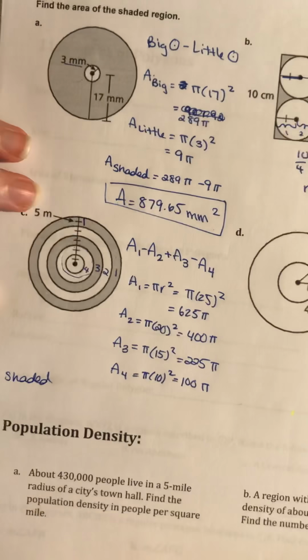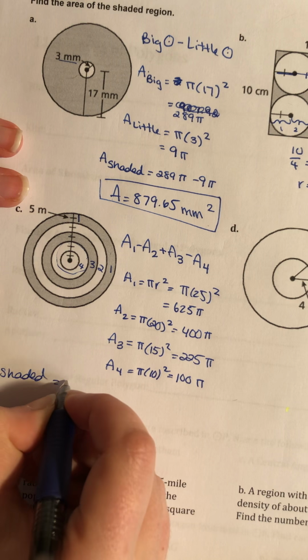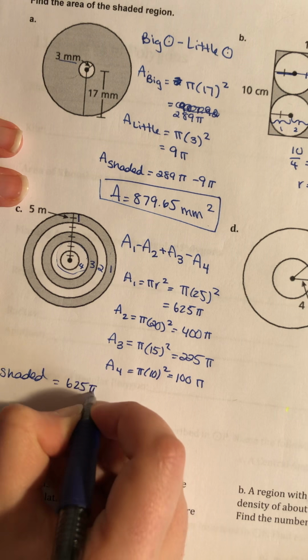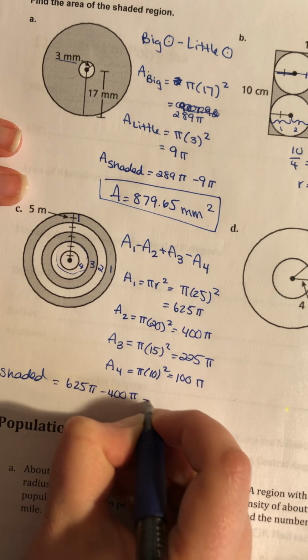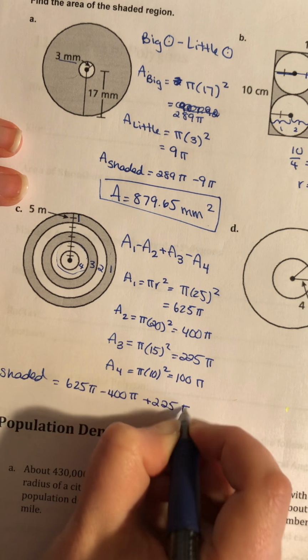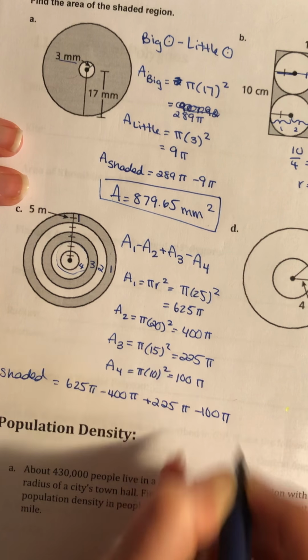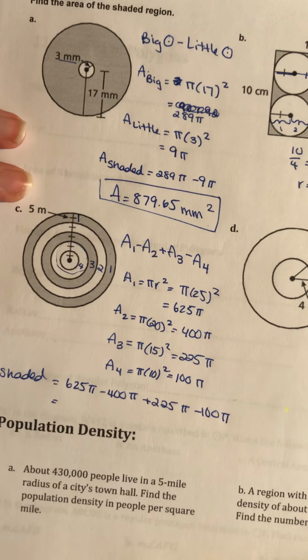So to get the shaded, I'm going to do 625 pi minus 400 pi plus 225 pi minus 100 pi. I put that all in my calculator.